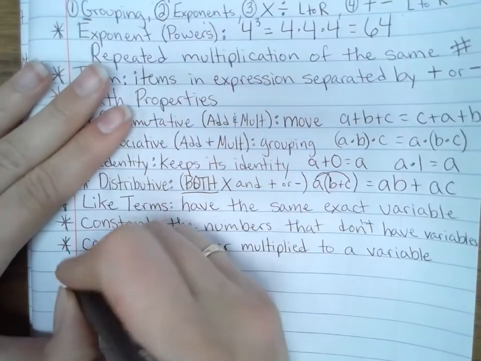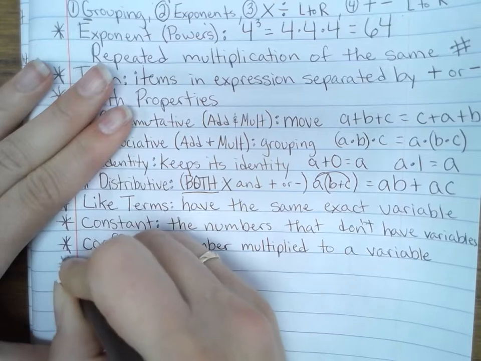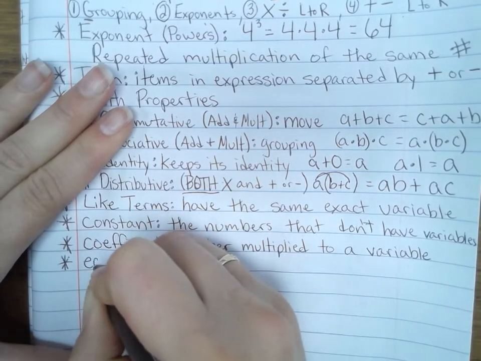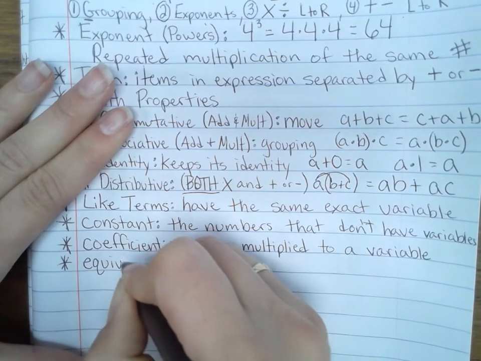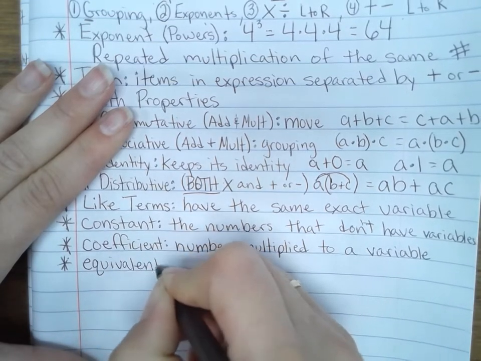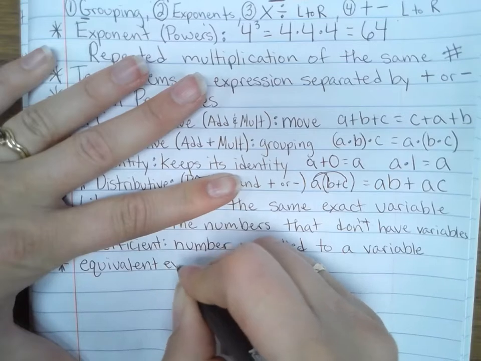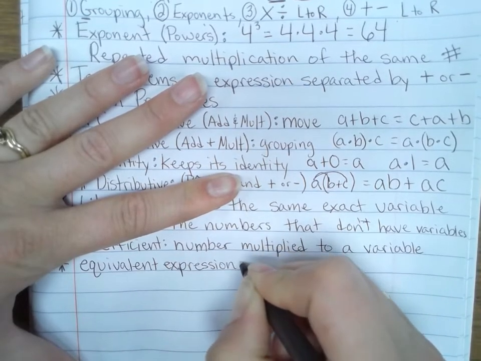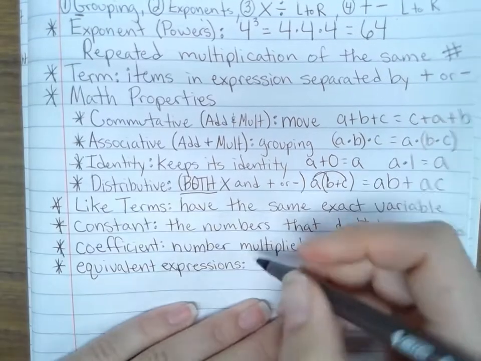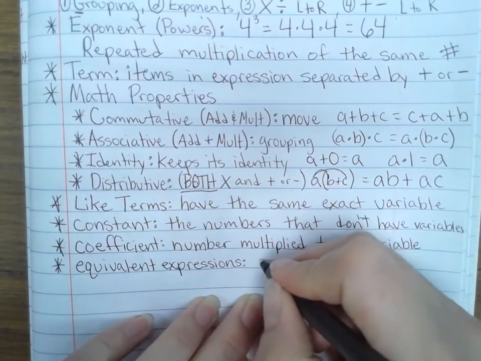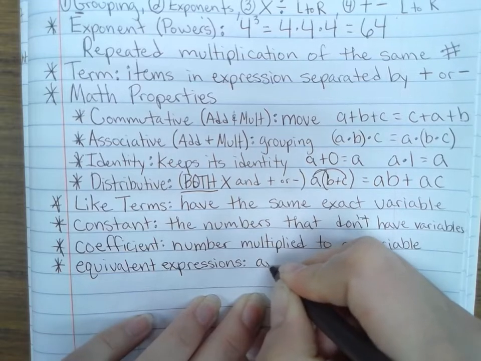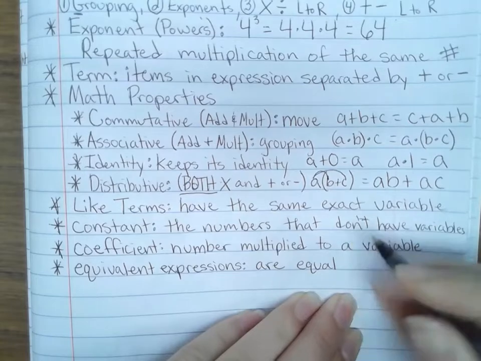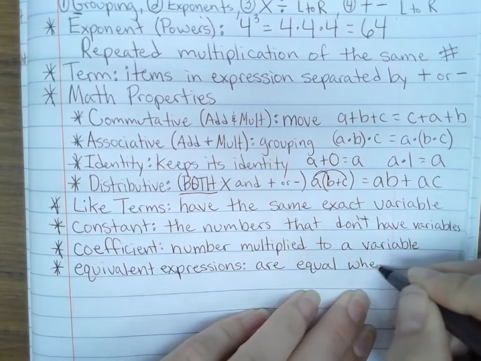Okay, and the last definition we're going to write is going to be equivalent expressions. Equivalent expressions are equal to each other when simplified. So I'm just going to write are equal when simplified.